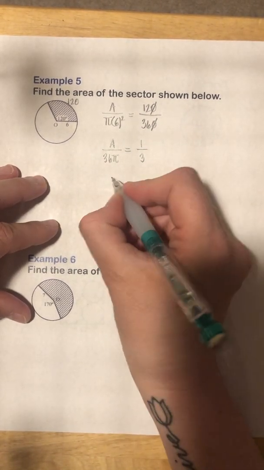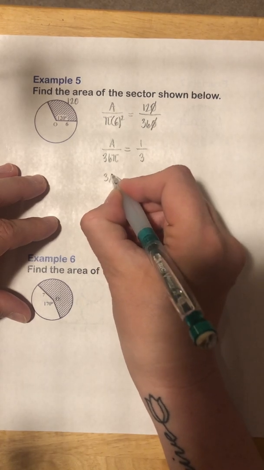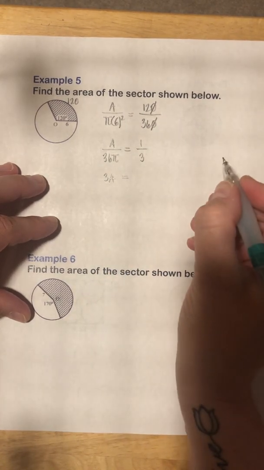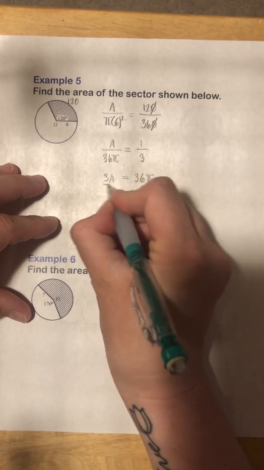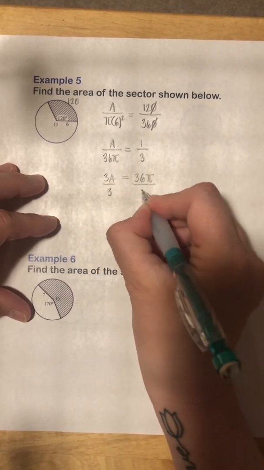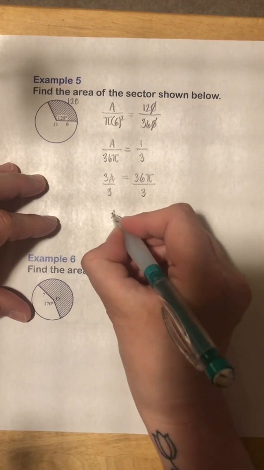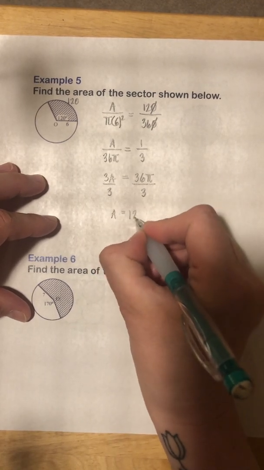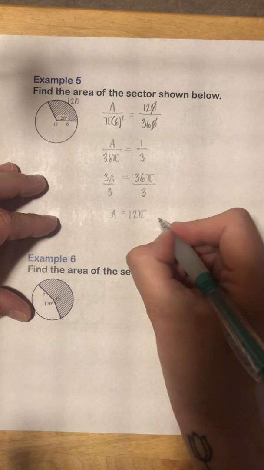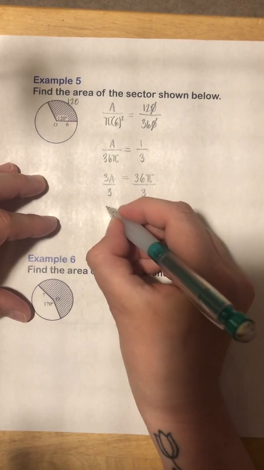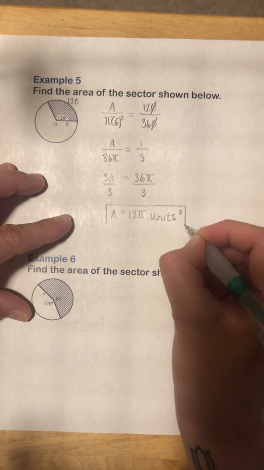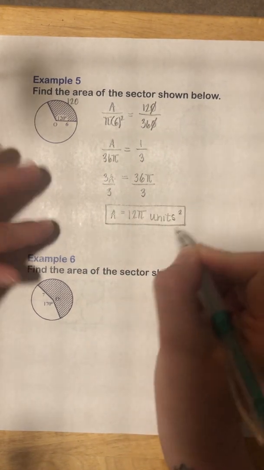So now I'm going to multiply across. 3 times A is 3A. 36 pi times 1 is 36 pi. And we're now going to divide each side by 3. And we get that the area of this sector is 12 pi. Again, they didn't give us units, but we're going to write units squared. All right, no screw ups on that one.